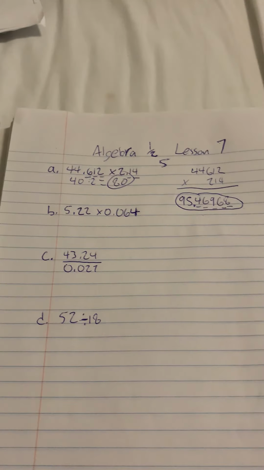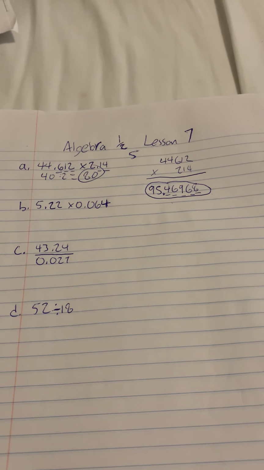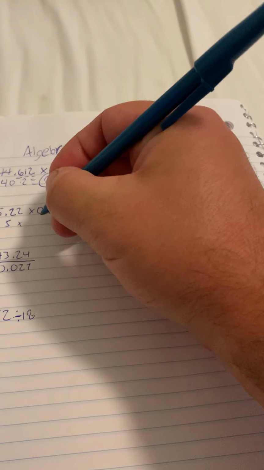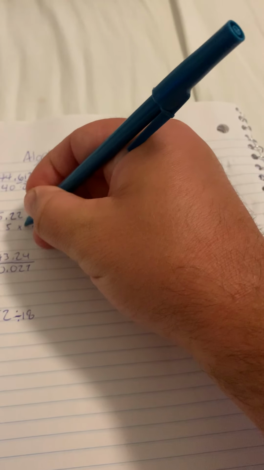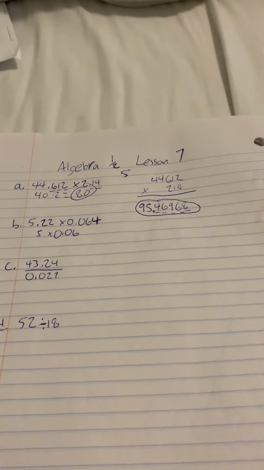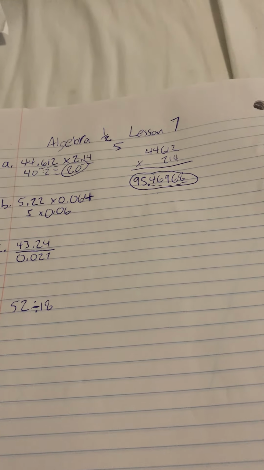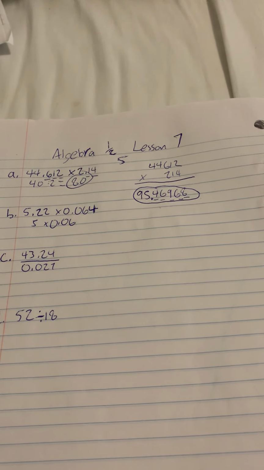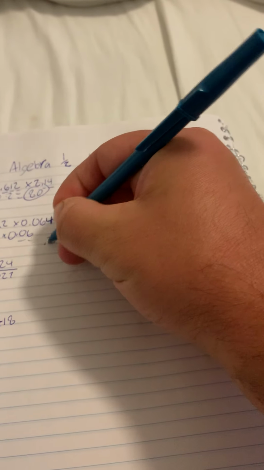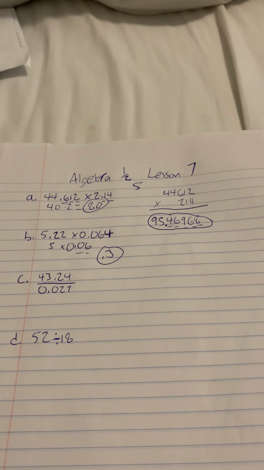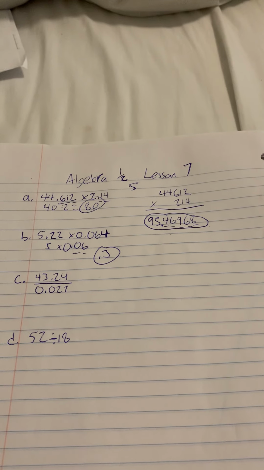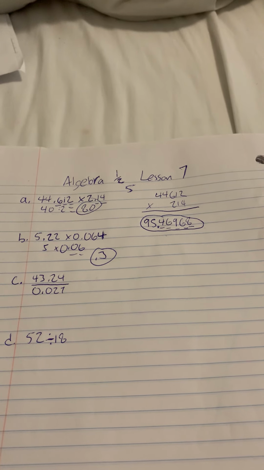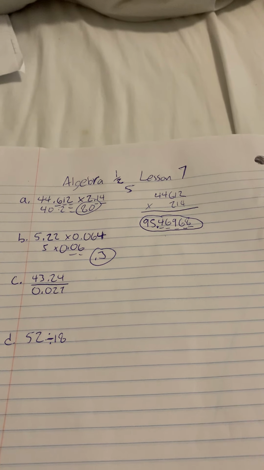Okay. For letter B, I want to talk about the estimate here. I'm going to make this 5 times 0.06. Now, I don't really want to estimate to 5 times 0 because that's going to be 0. That's clearly not a very good estimate. But 5 times 0.06, I can do that mentally because 5 times 6 is 30, and then I have to have 2 decimal places, so it's going to be 0.3. Okay, that's my estimate, right? If I move the decimal over 2 spots for 30, I get 0.3.